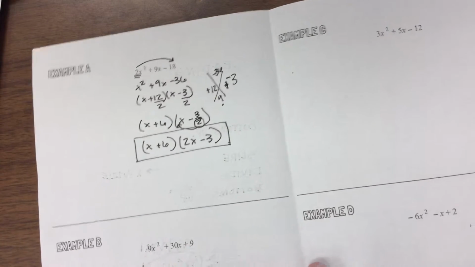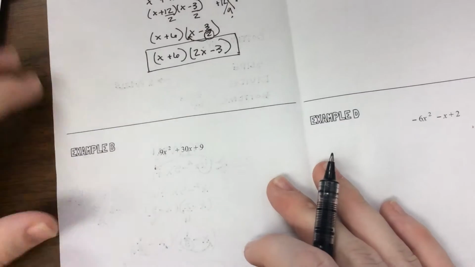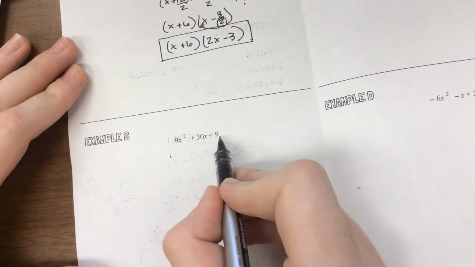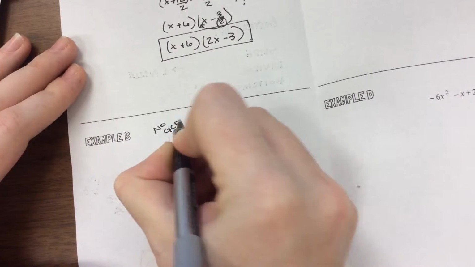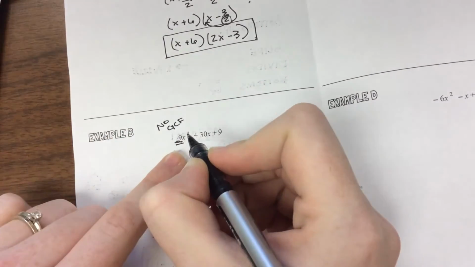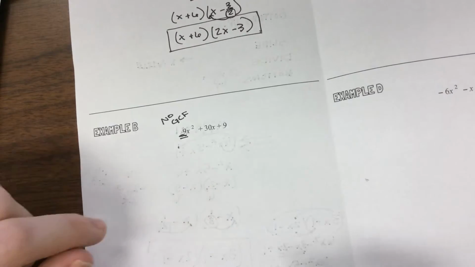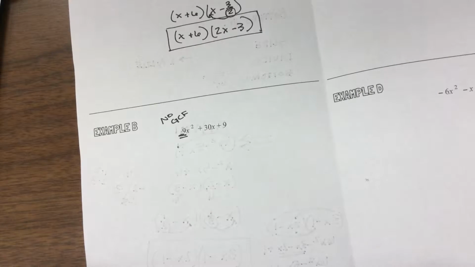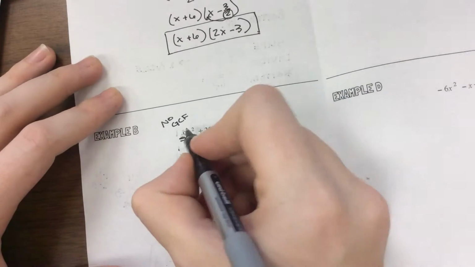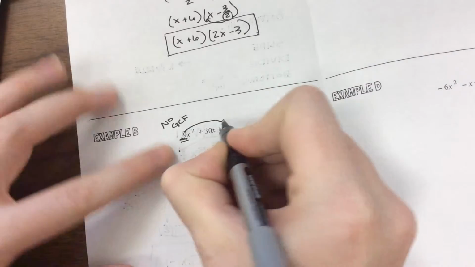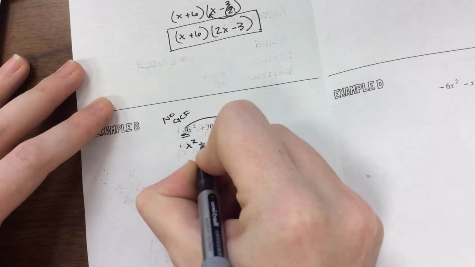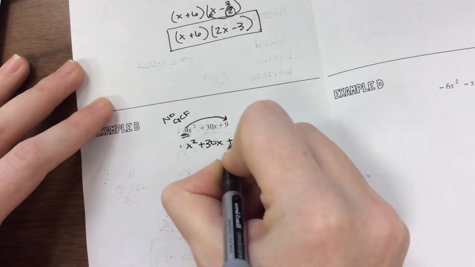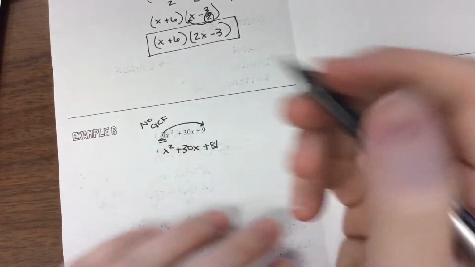Okay, I'm going to do example B. If you look at your trinomial, there is not a GCF, and your first number is not a 1, it's 9. So we're going to do the bottoms up method. That's what we're learning today. 9, you slide over and multiply it times 9. So we get an x squared plus a 30x plus an 81.